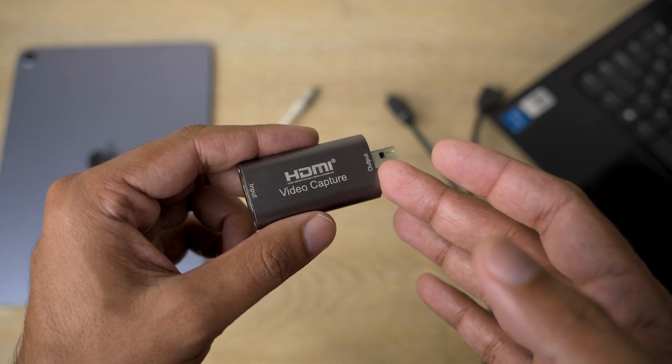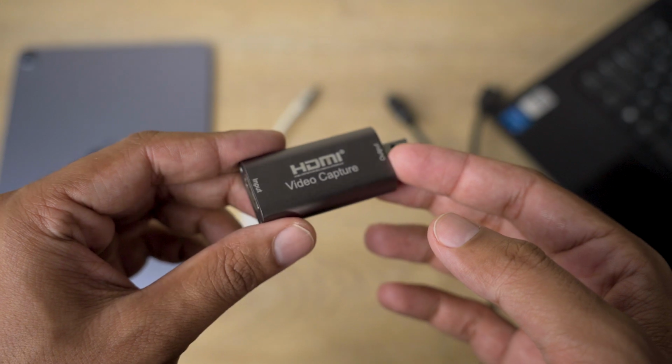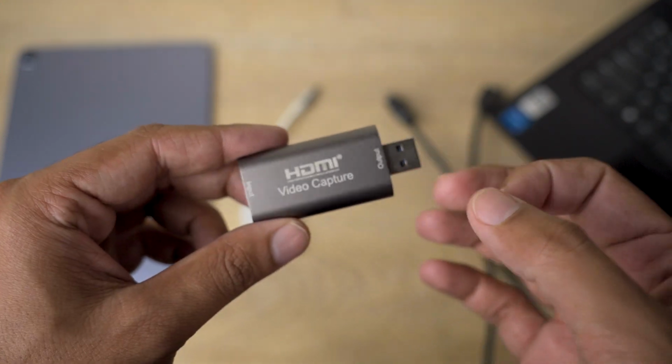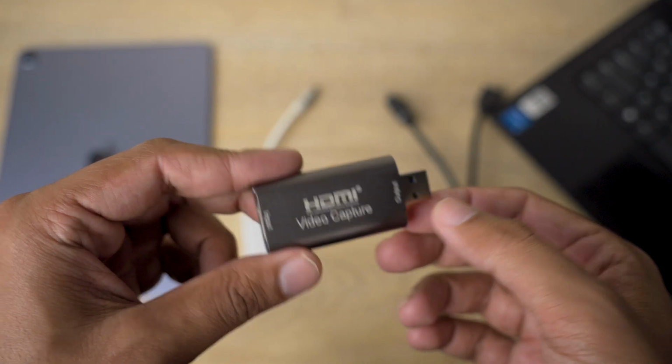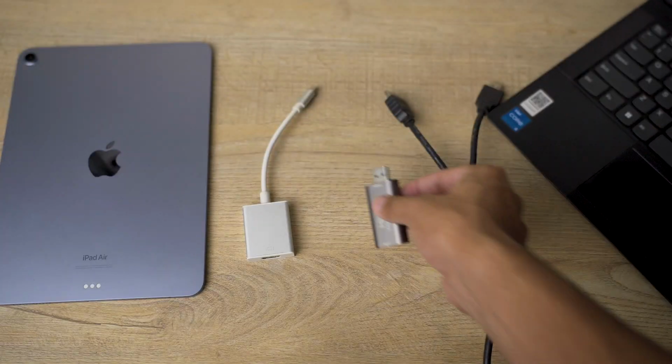If you want to record in 4K, then first of all your iPad should support it, and secondly you need to have a good video capture card. Elgato makes the best one, but they are very expensive. So if you're just starting out, you can get these cheap ones which get the job done.